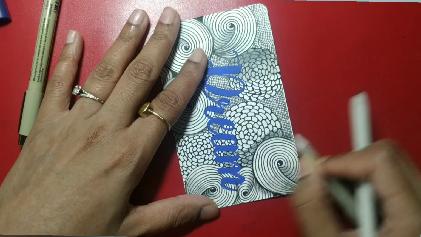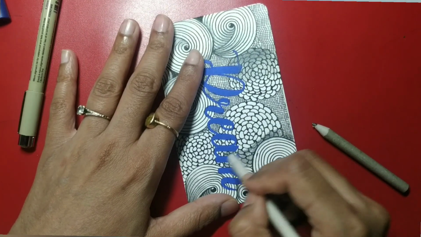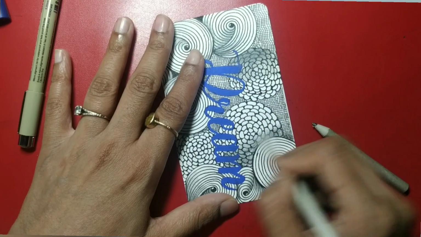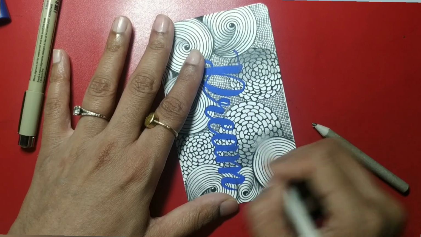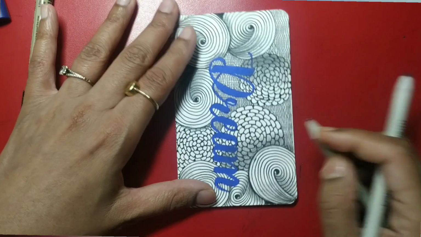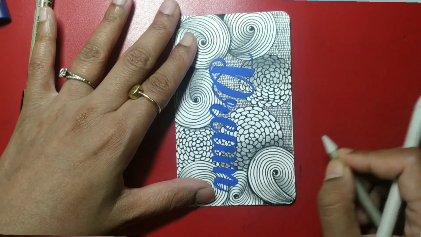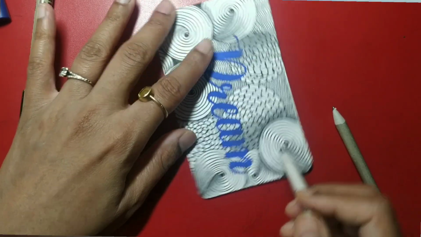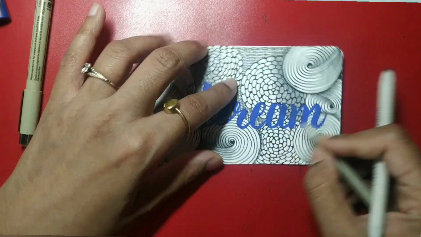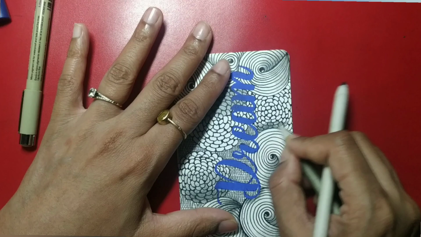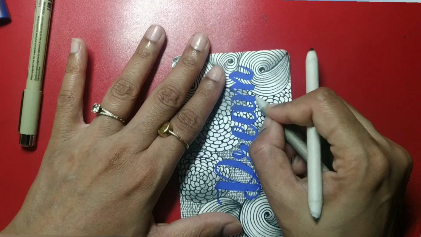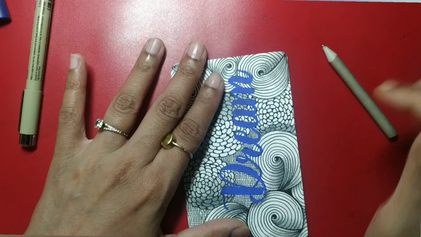Same exercise here also. Take your time. So again, you can highlight one side, again probably this side, a slight touch here.